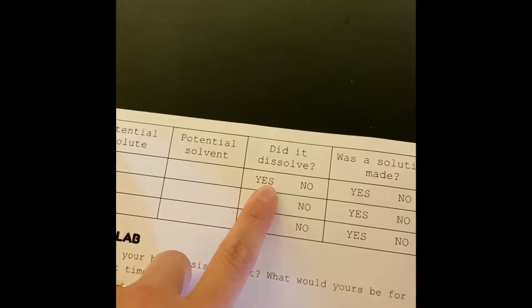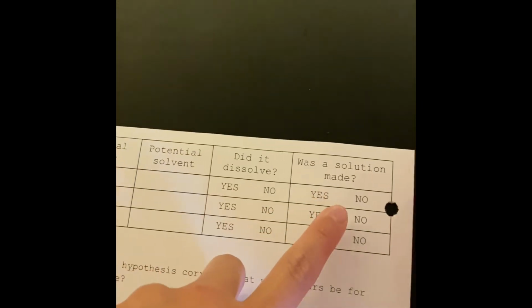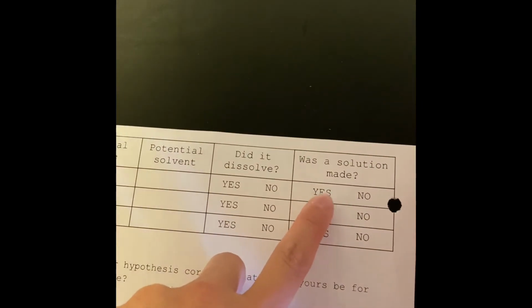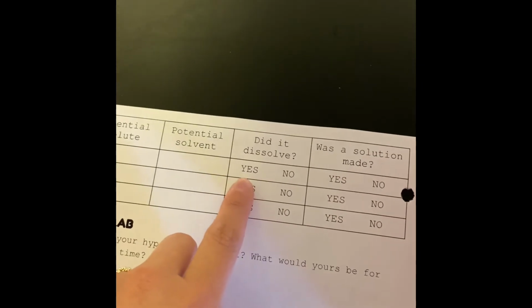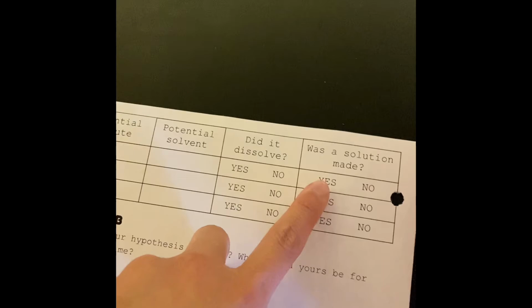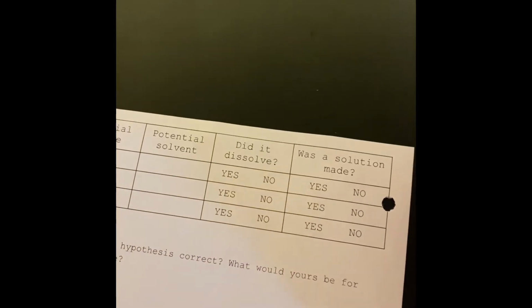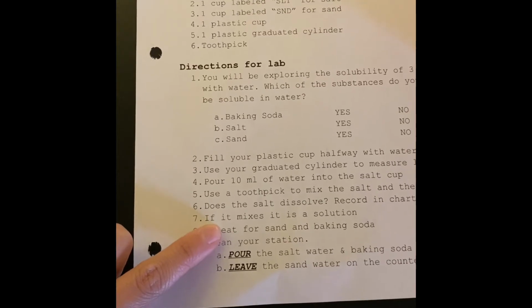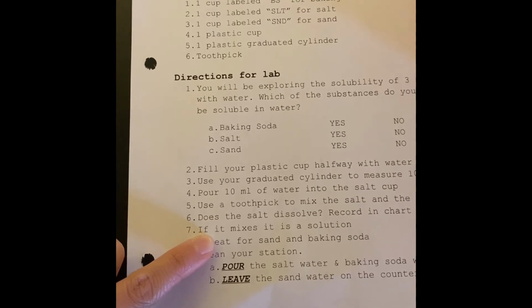And then you'll answer here, did it dissolve, yes or no? And then was a solution made, yes or no? So if it completely dissolves, then if you answer yes here, then it's also yes here. You've created a solution. So there's a reminder, if it mixes, it is a solution.